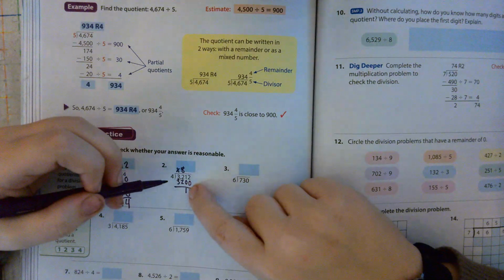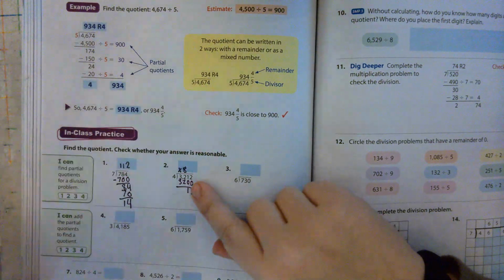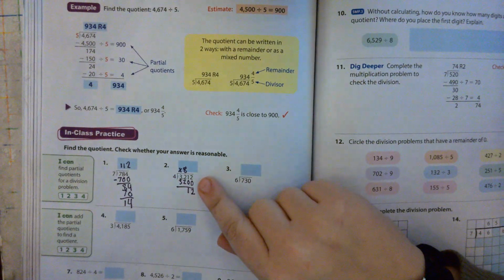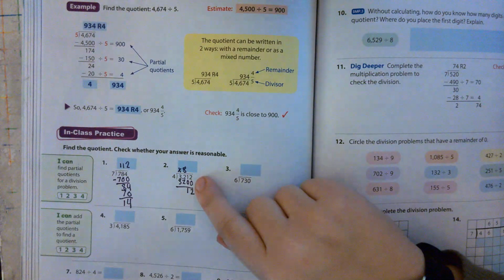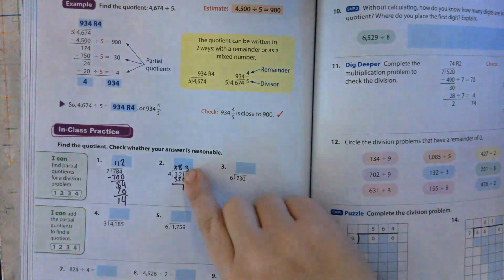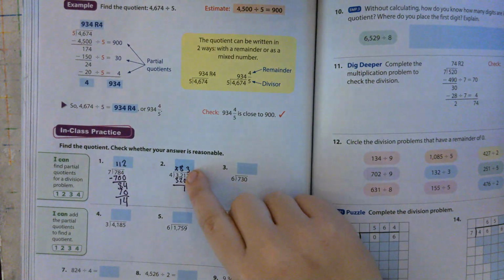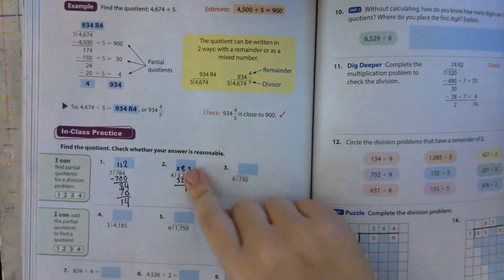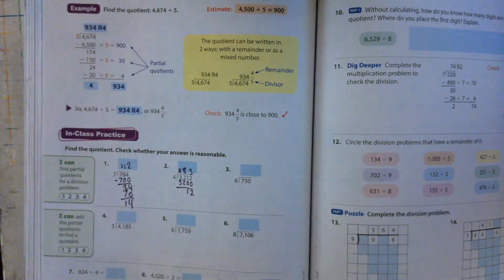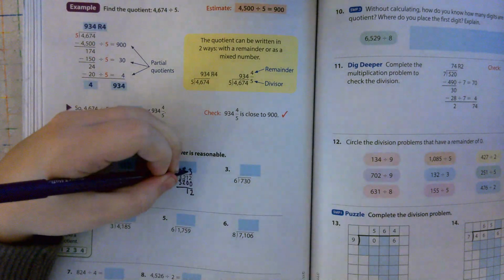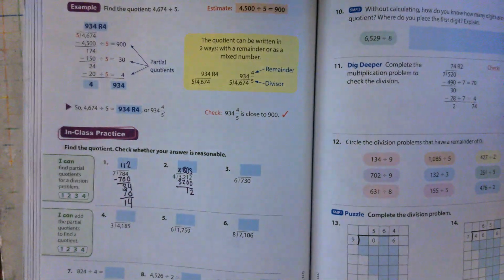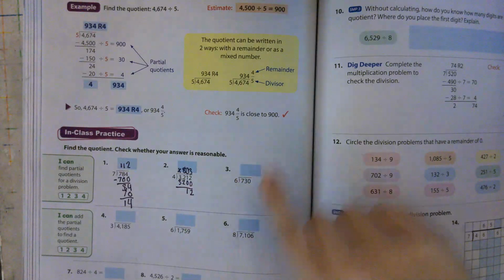Can 4 fit into 1? No. Can 4 fit into 12? Yes. Absolutely. How many times? 3. Notice how I'm using both the 1 and the 2. What do I have to put in between the two numbers? There's nothing in between the two numbers. What represents nothing? Carson. 0. 803 times 4 would be 3,212. Good job. All right, number 3.